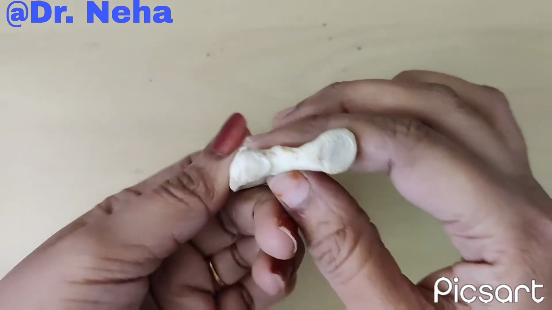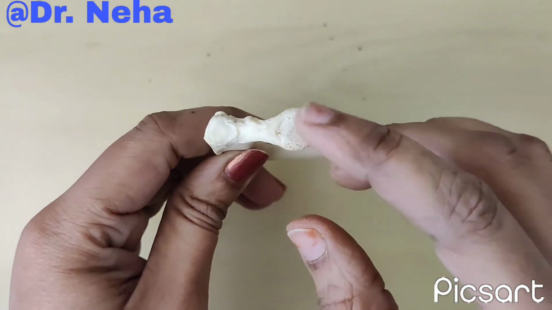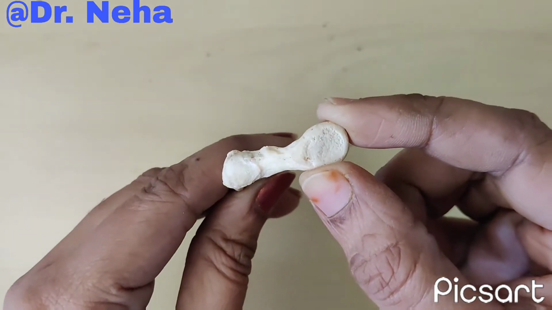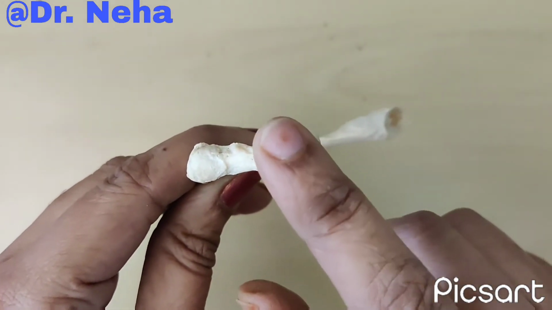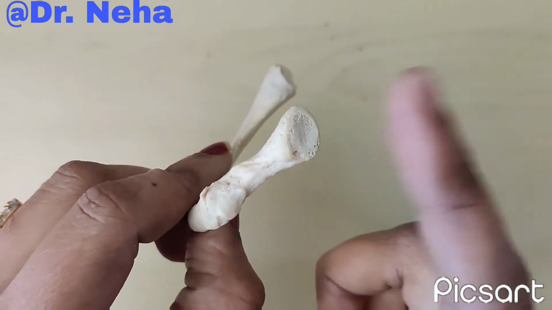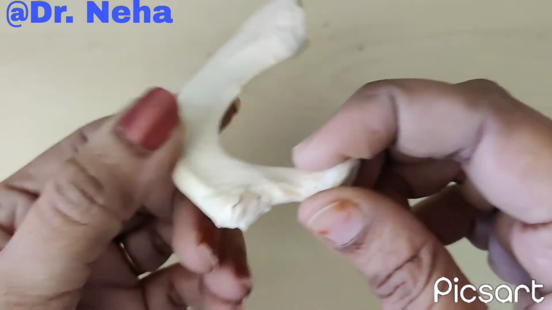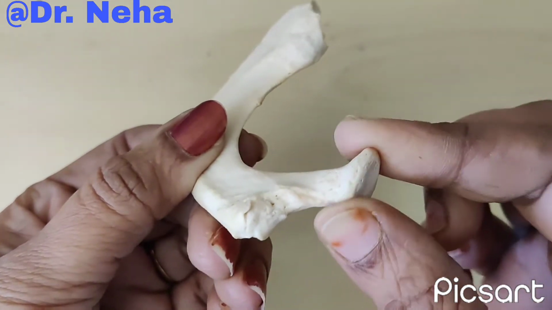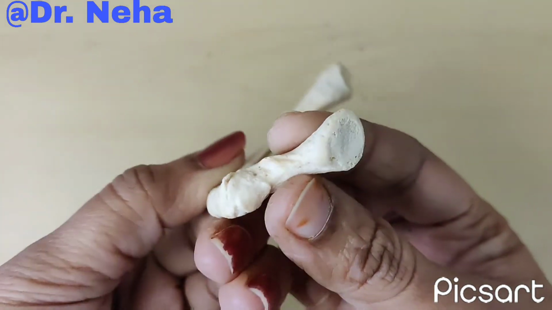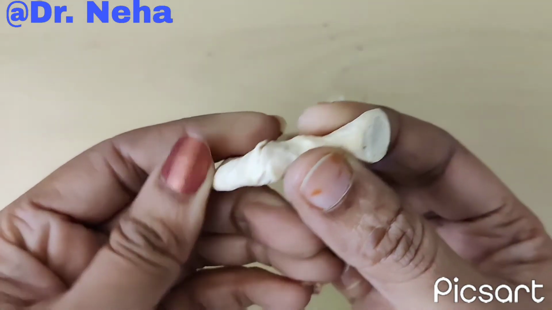Then this is the posterior end. This posterior end has a facet. This rounded structure is known as the head of the first rib, and this facet articulates with the costal facet of the first thoracic vertebra. Then just lateral to the head we have the neck. So this constricted portion is the neck of the first rib.